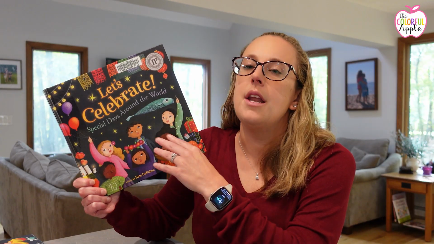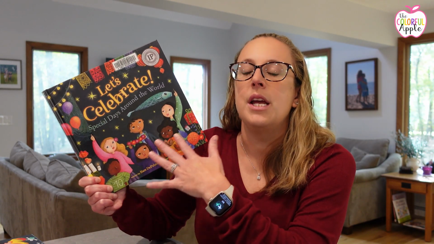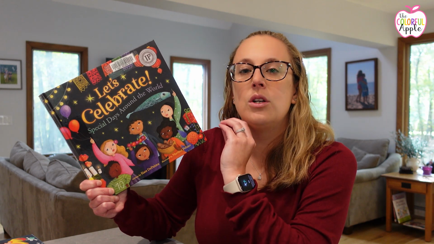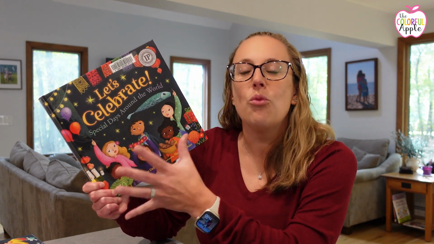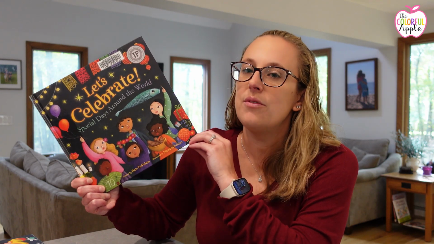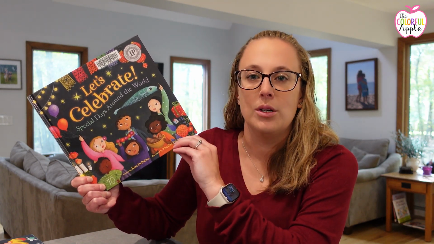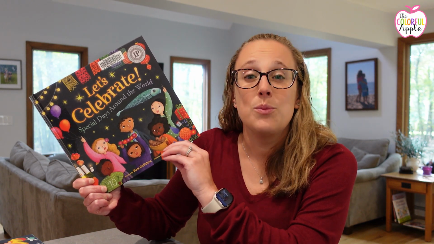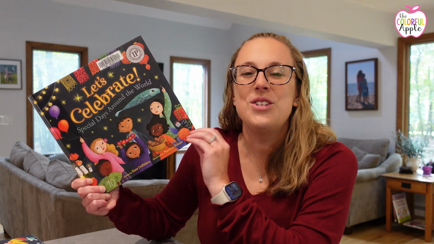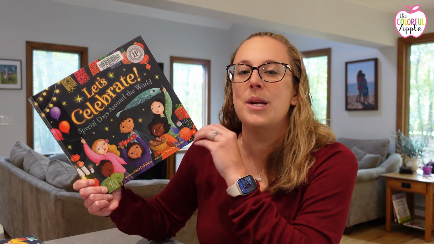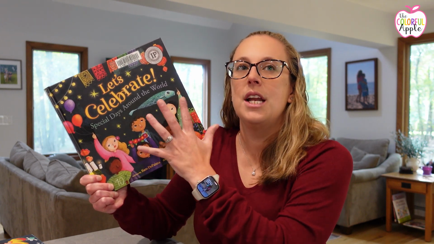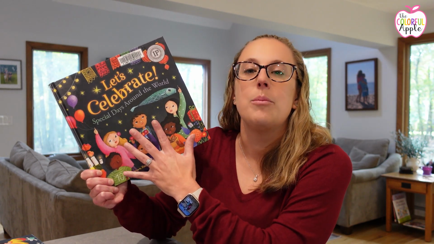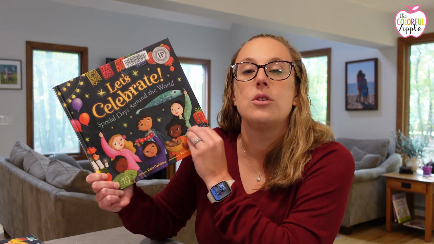So it is a nonfiction text, but each page has very lyrical words and it reads more like a story. Your students will learn about 13 different holidays celebrated throughout the world, such as Dia de los Muertos in Mexico or the Spring Festival in China. Your students will get to know just a little bit about each one. I like that it's a simple text and gives just a brief overview of each one throughout the story.